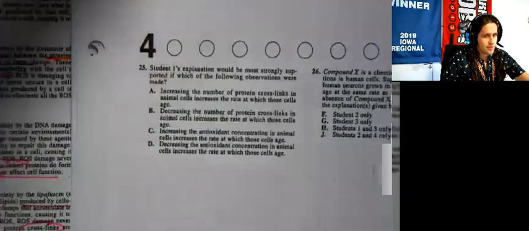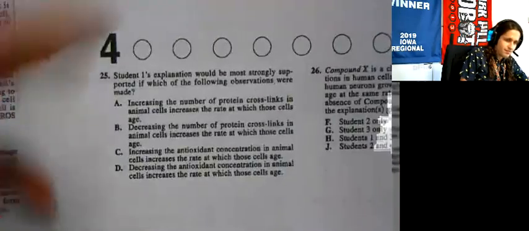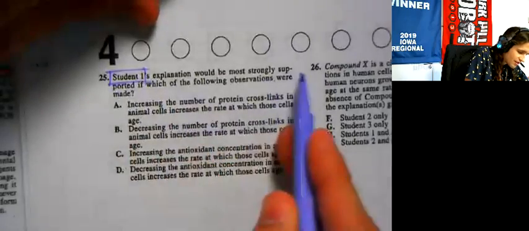25. What fun. Student one's explanation. All right, they're telling us where to look. That's generous of them. Would be most strongly supported.